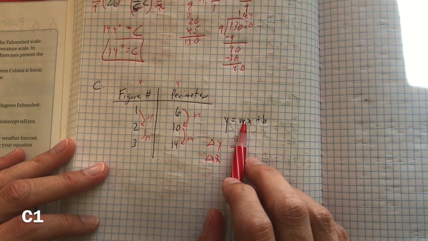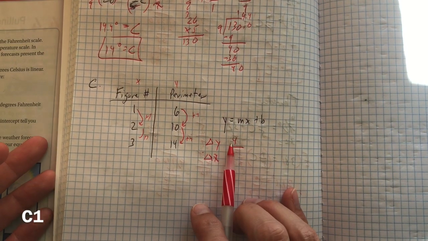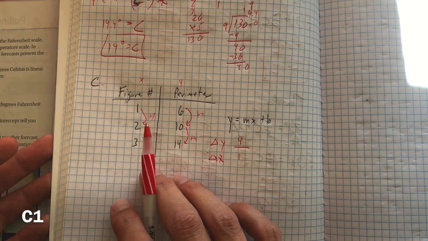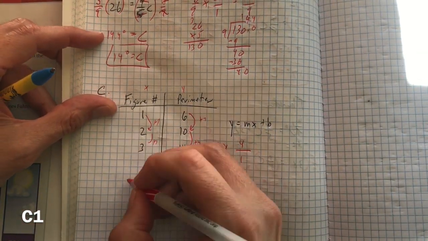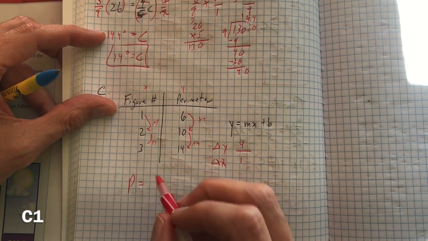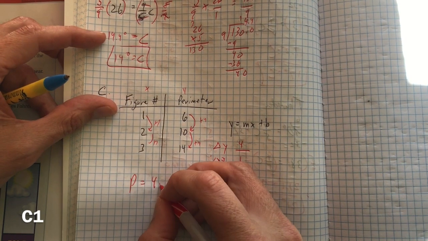So that's the starting point. I know I have that piece there. I got this amount of a 4 for the y-intercept. They're asking us for the perimeter of the nth figure, so I'm going to have P equals 4 times n.